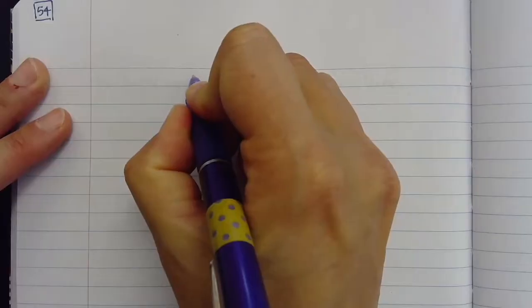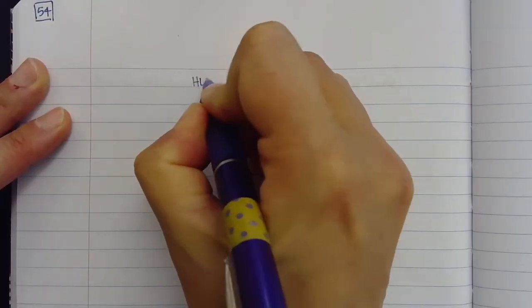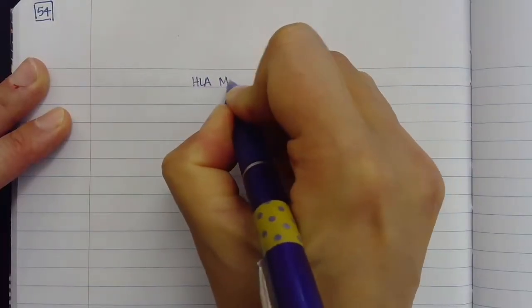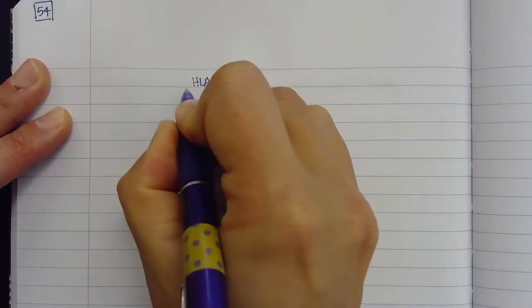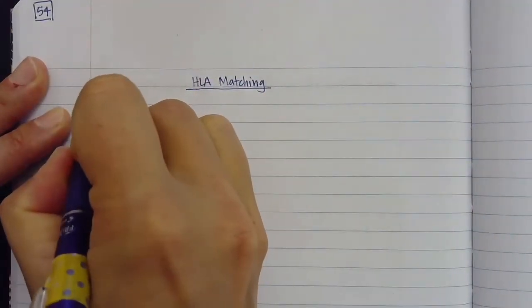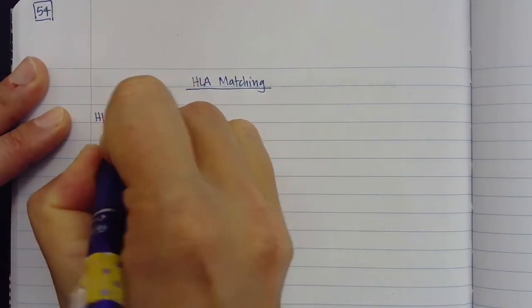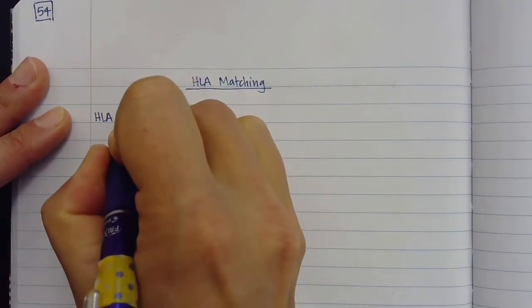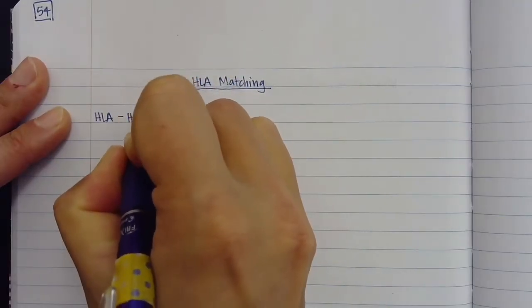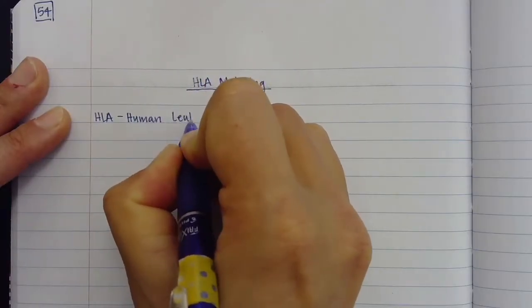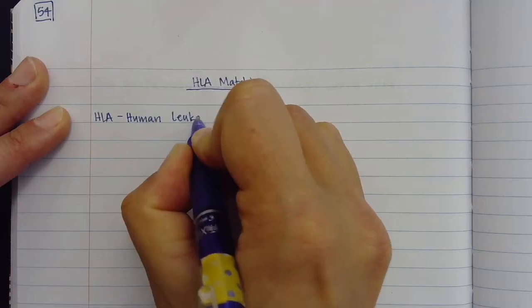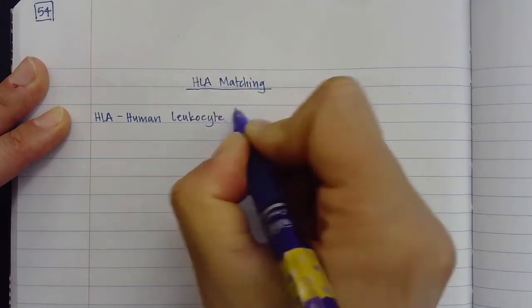So today we are going to be taking some notes on HLA matching. So HLA is an acronym that stands for Human Leukocyte Antigen.